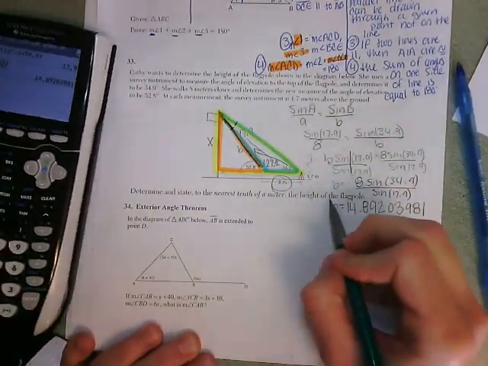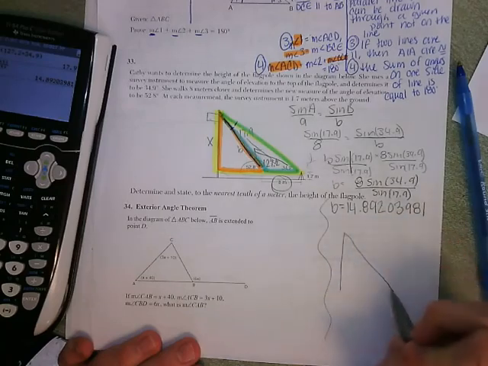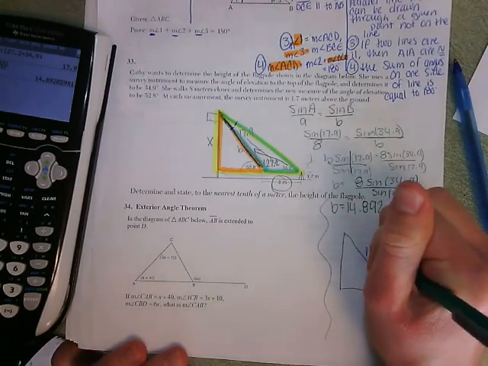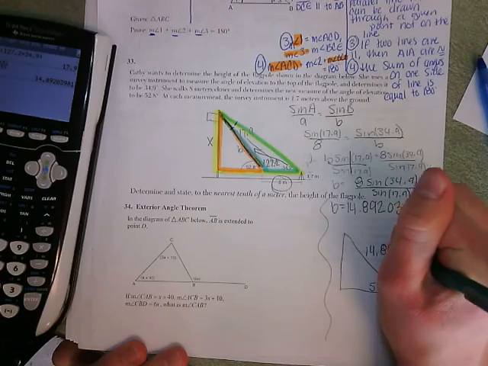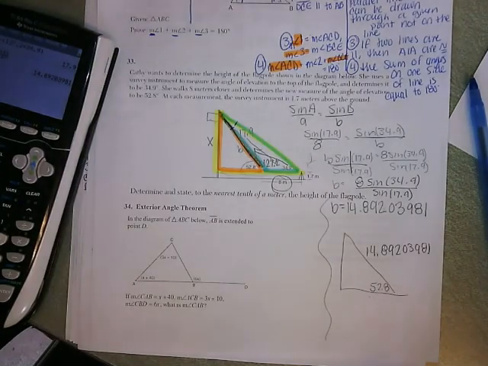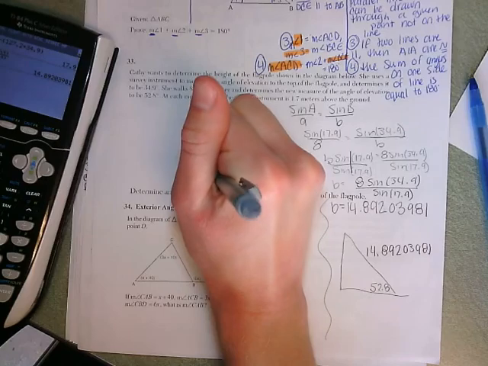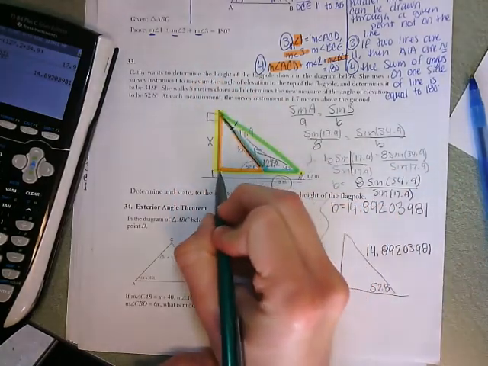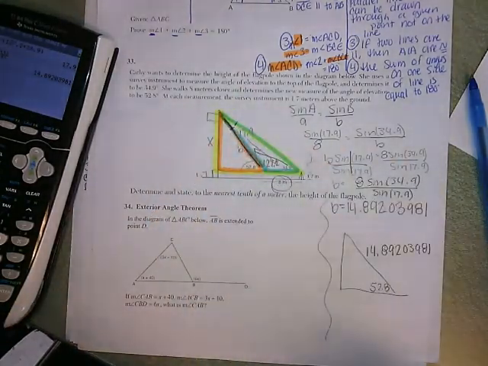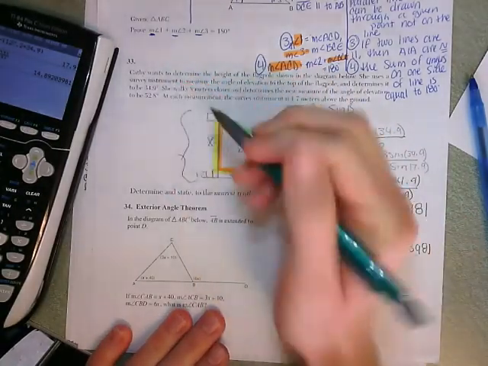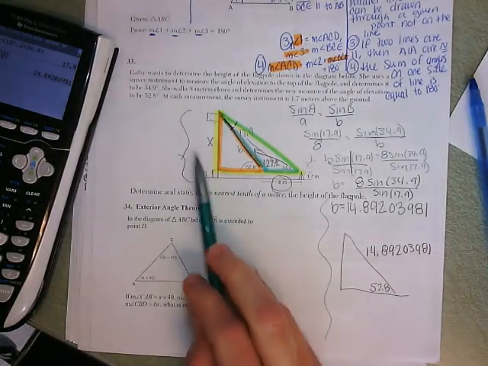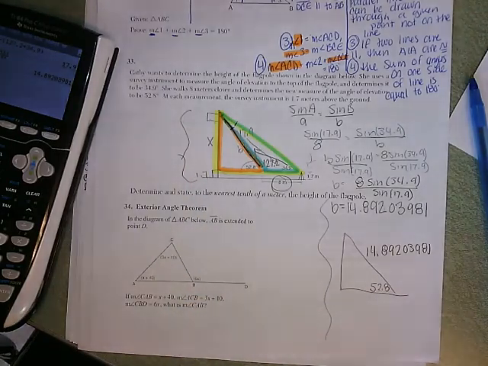So I'm going to redraw this triangle. We're going to do this work down here. This is 52.8. This is 14.89203981. We're just going to leave it all. Now, one thing I forgot to mention at the start of the problem, this triangle is elevated 1.7 meters. So the height of the flagpole is X plus 1.7, okay? So once we find X, we have to add 1.7 to it to find the entire length.